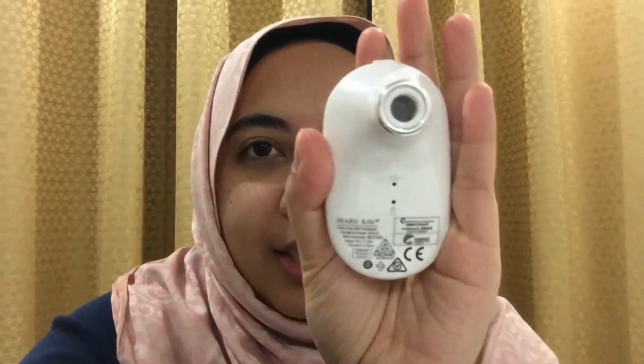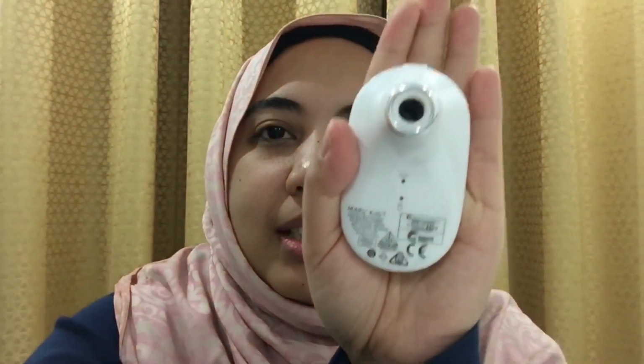Hai korang, Adiza finally dapat the skin analyzer. So here it is. Tengok, kecil je. Separuh tapak tangan je. So it's very convenient, very easy to use. What it does is it connects to the phone, so boleh tengok skin condition dekat phone. And what it scans, it nanti scans dekat forehead, pipi, hidung and dagu. So you're gonna see a footage of the scan I did. I just had a scan semalam and this is what I got.